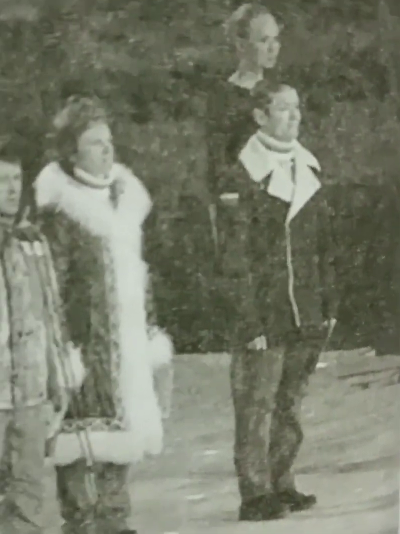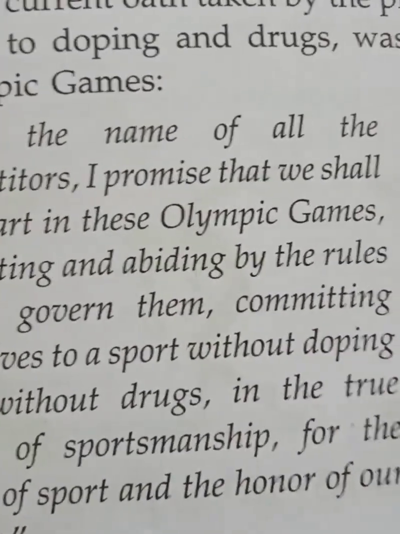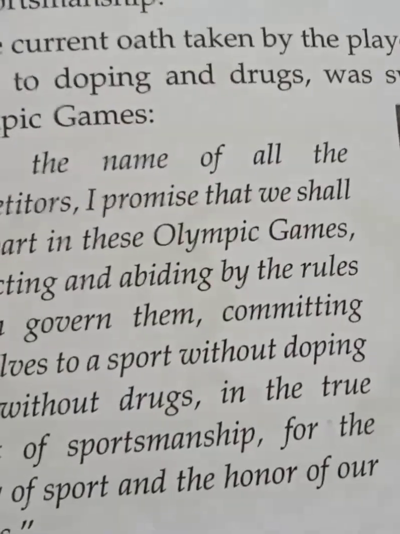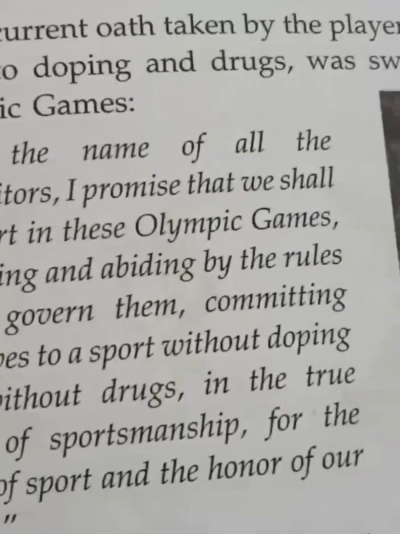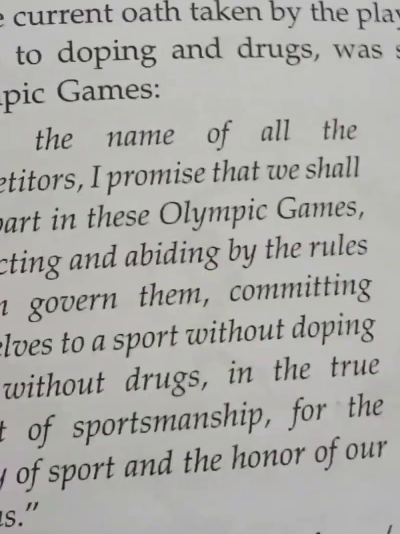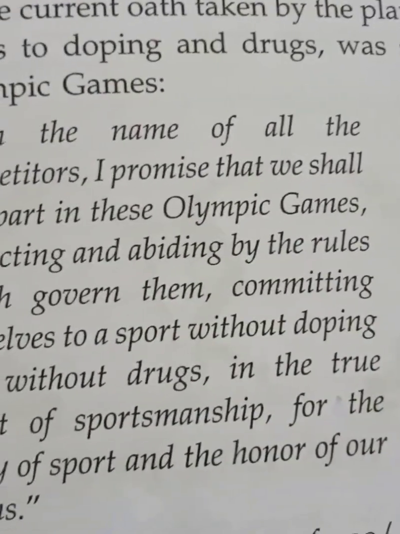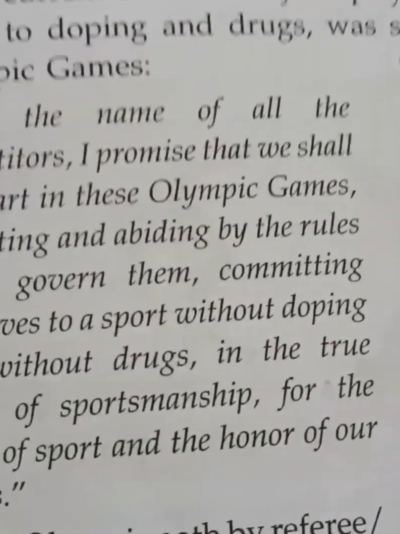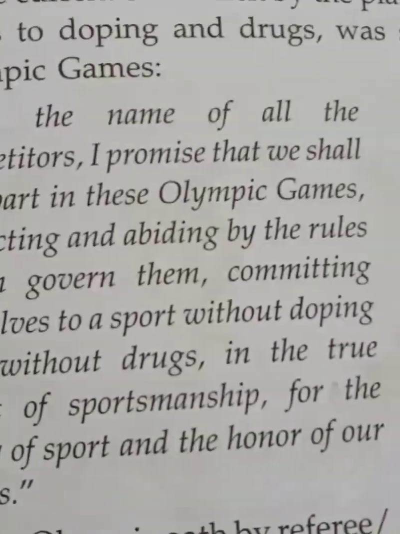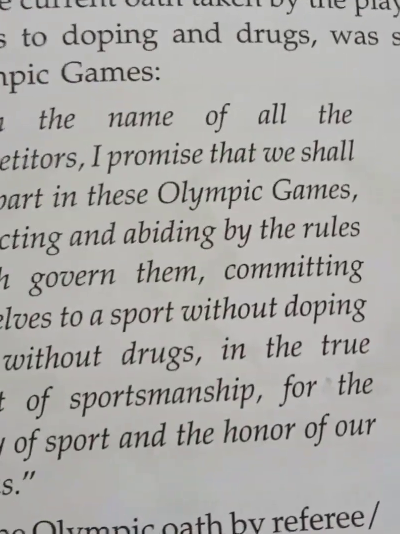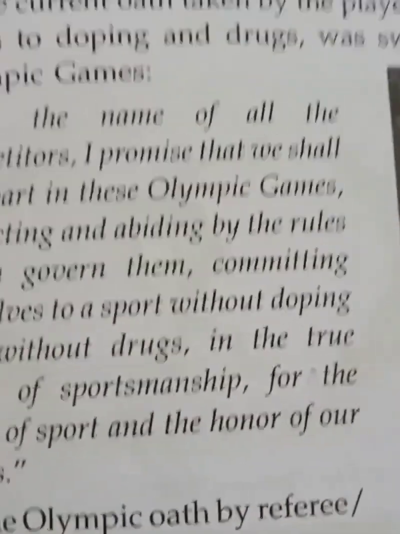The oath is: In the name of all the competitors, I promise that we shall take part in these Olympic Games, respecting and abiding by the rules which govern them, committing ourselves to a sport without doping and without drugs, in the true spirit of sportsmanship, for the glory of sport and the honor of our teams.